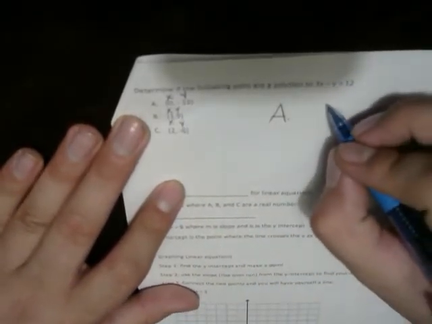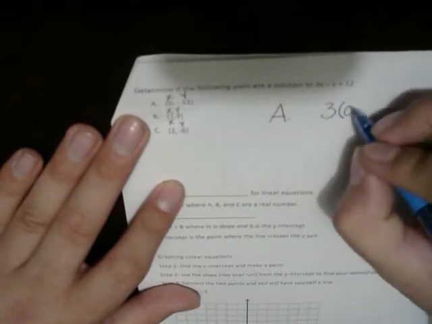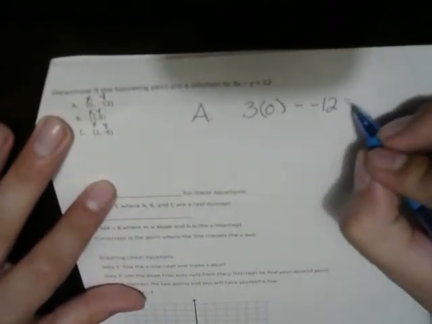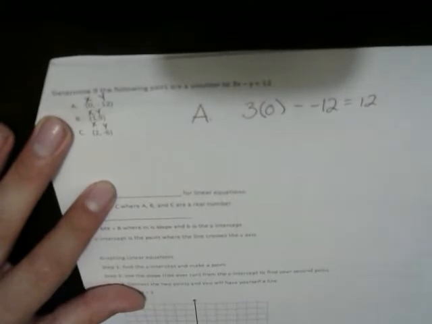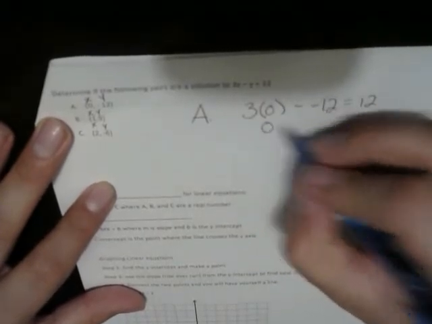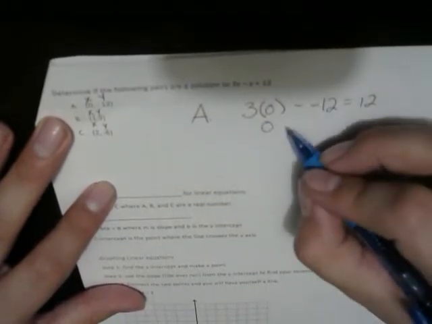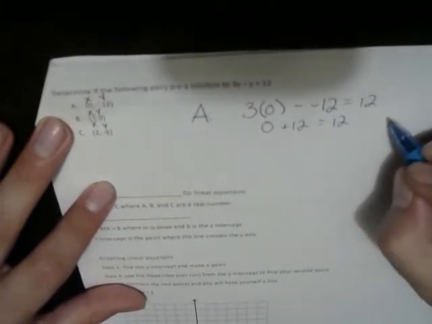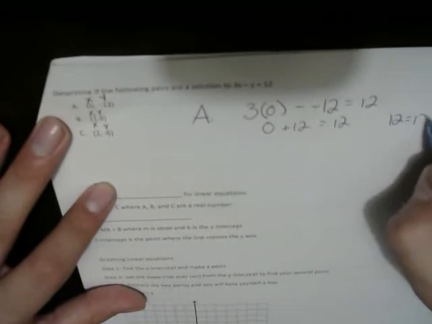So, 3 times 0 minus negative 12 equals 12. Well, 3 times 0 is 0. Negative and negative makes it positive. Equals 12. So 12 equals 12. Well, that is true.